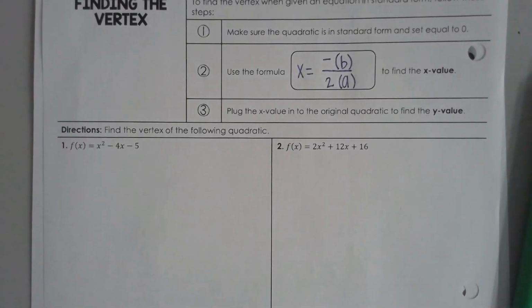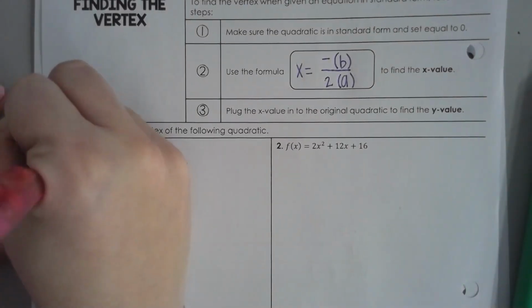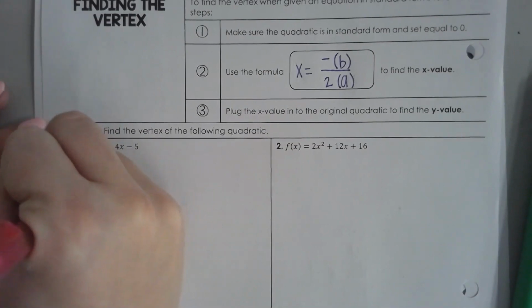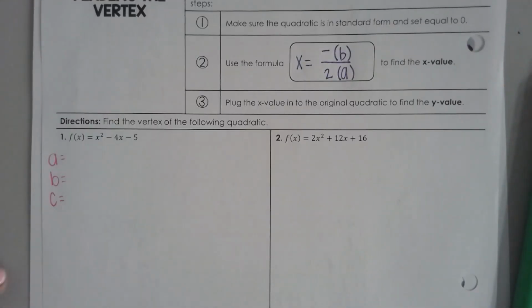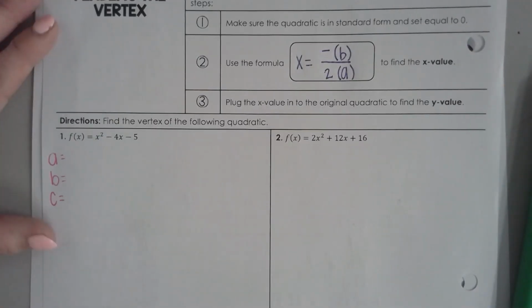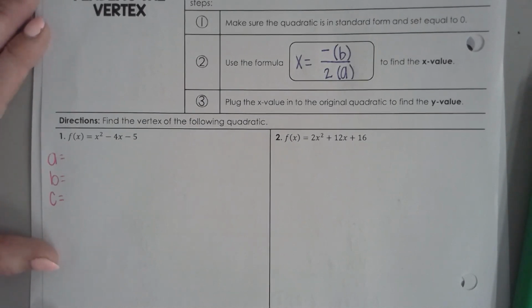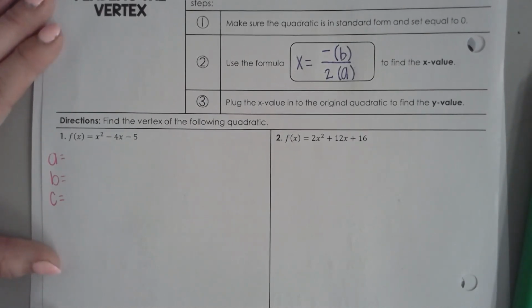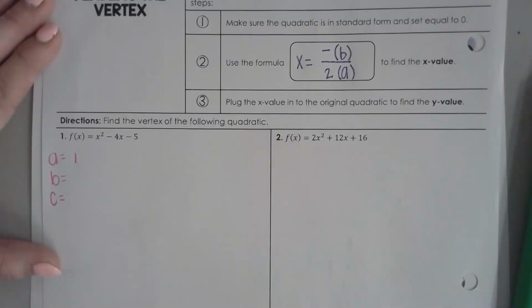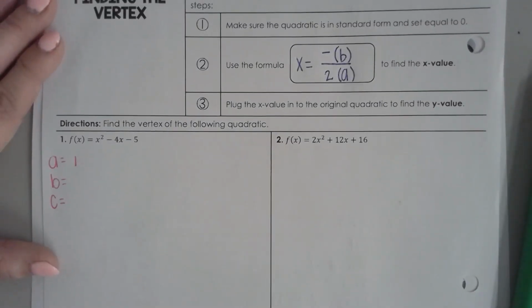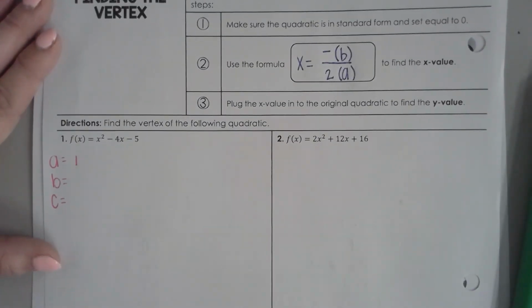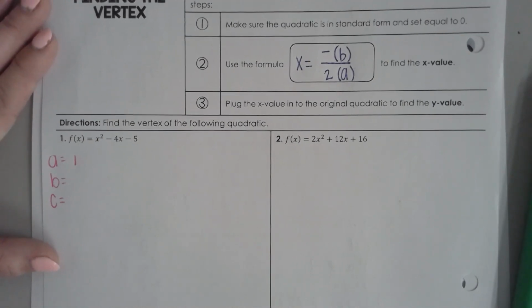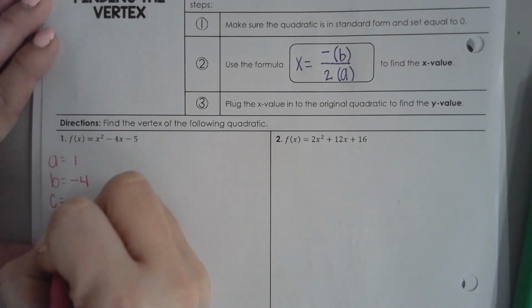So number one, we're going to start by labeling a, b, and c. What is a? 1. If you don't see a number in front of the x squared, you assume it is a 1. A 0 would be if the x squared was not there at all. What about b? And c? -5.